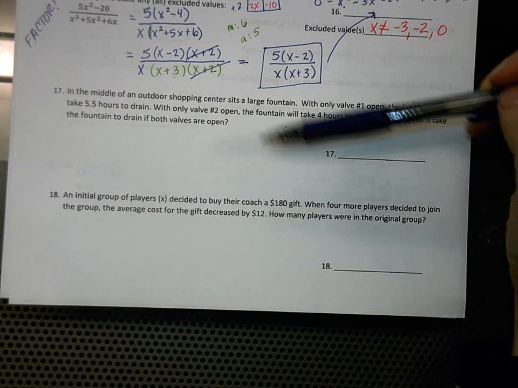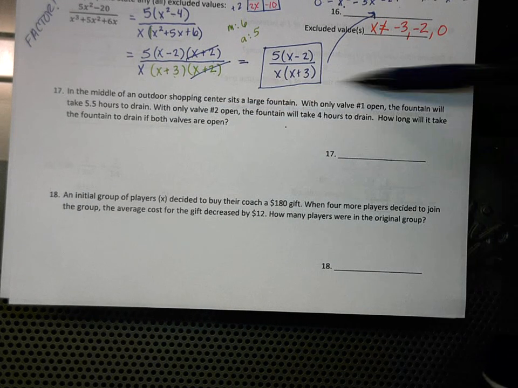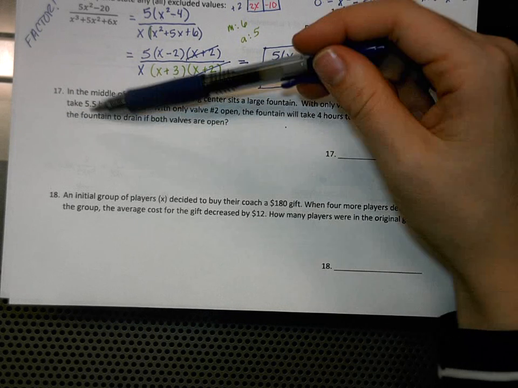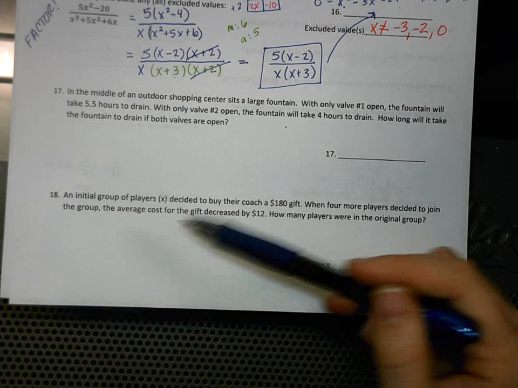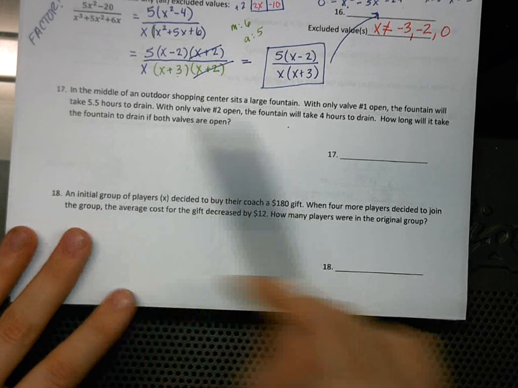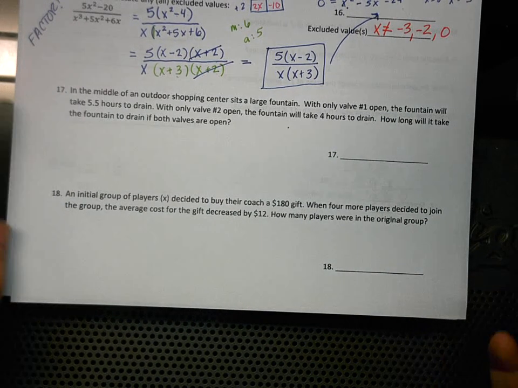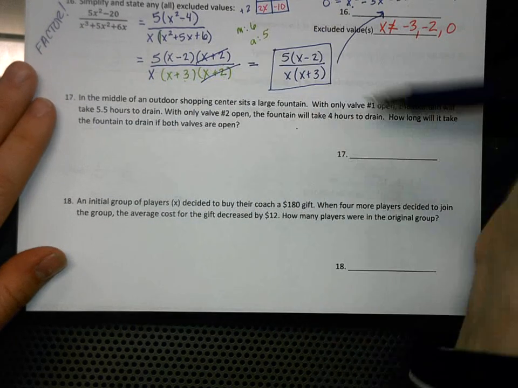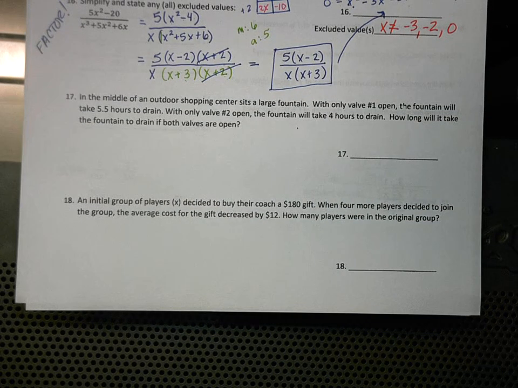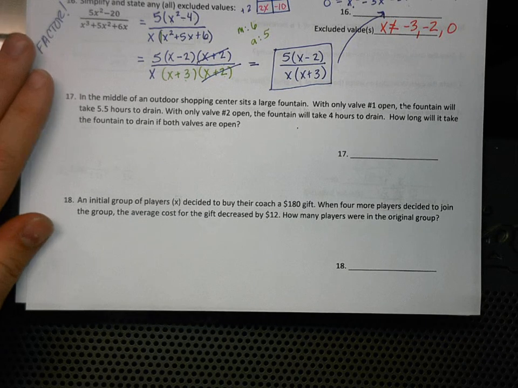You know, how long does it take the fountain to drain? You're talking about how much of the fountain per hour can drain. So we're talking about rates the entire time. So let's start with our first rate.